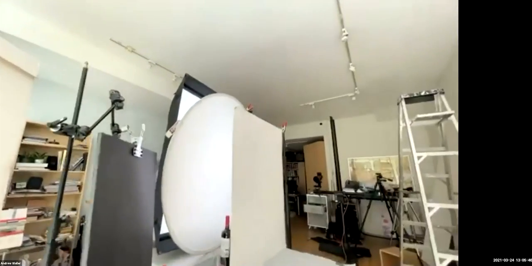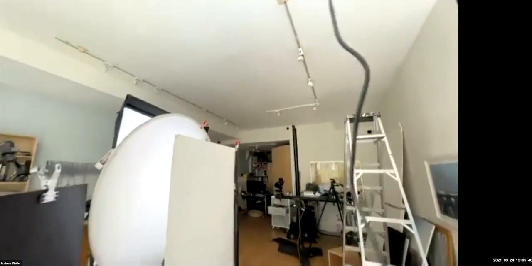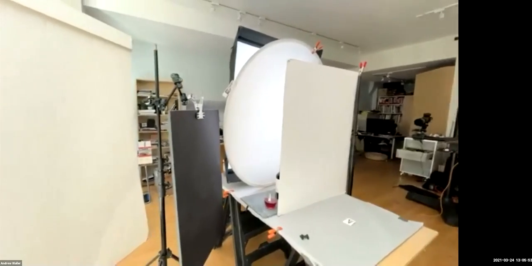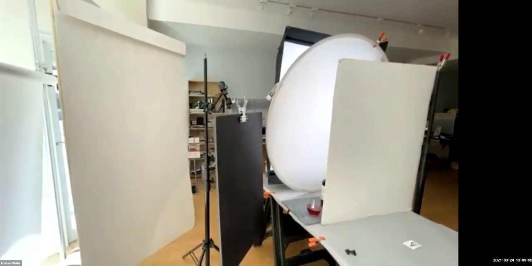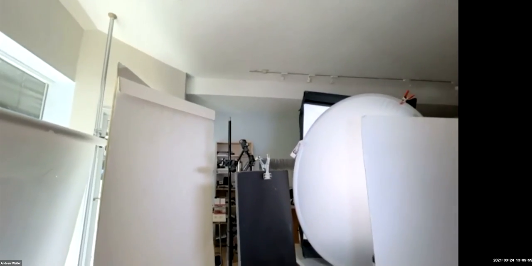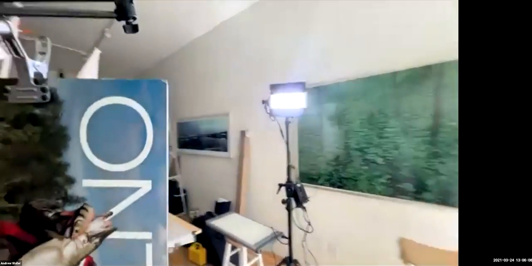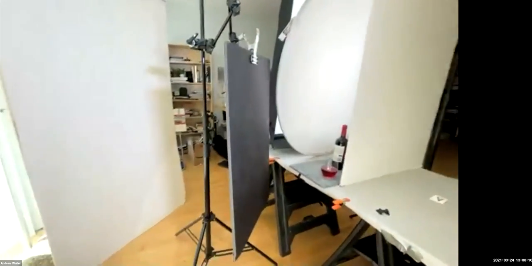Hold on, I'm going to lower this light here. There. So I've lowered that guy, and he's now bouncing into this guy. Let's see where that goes.